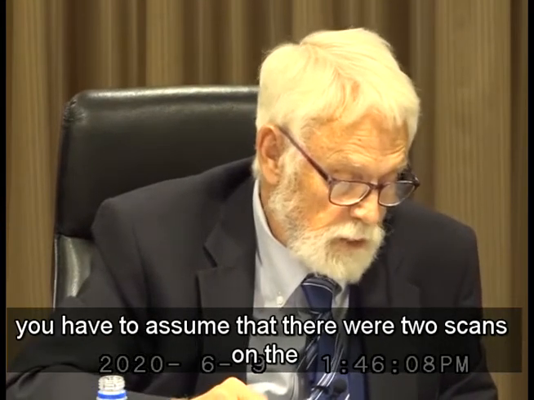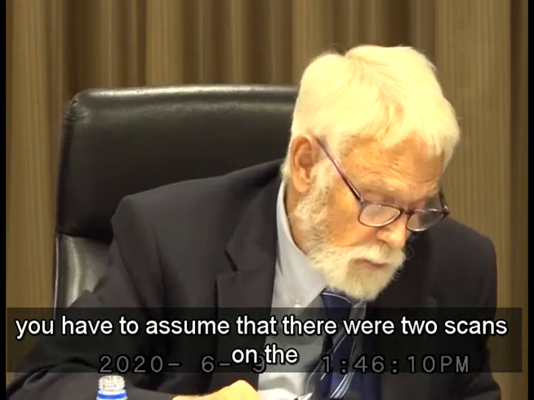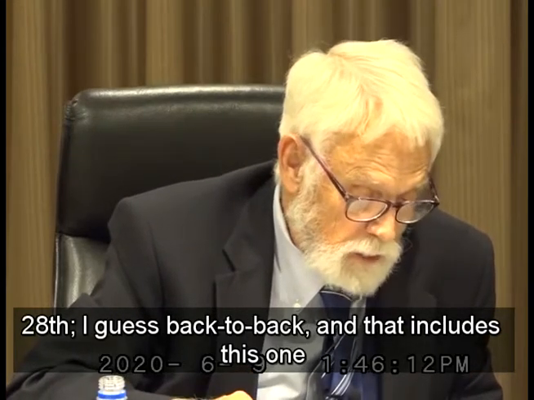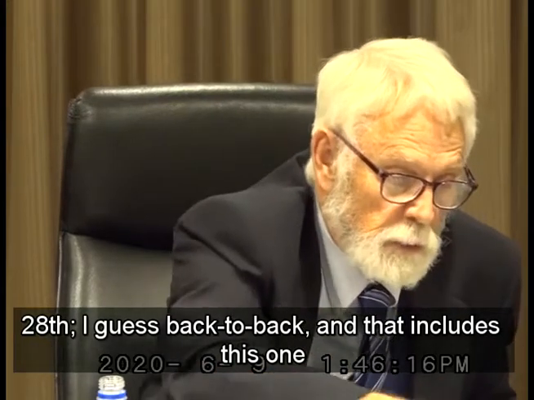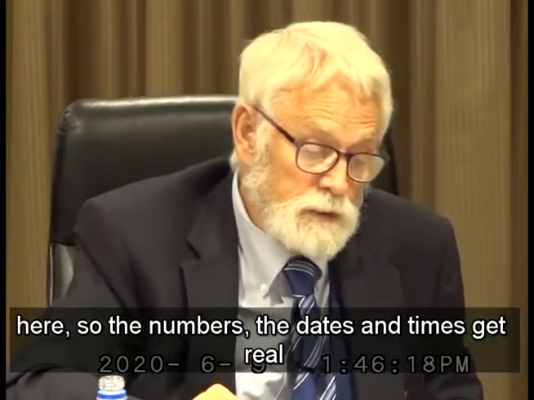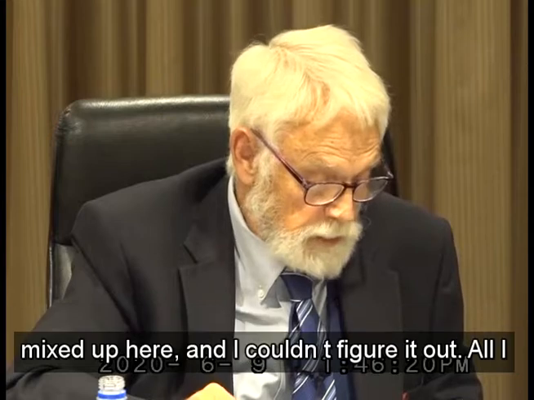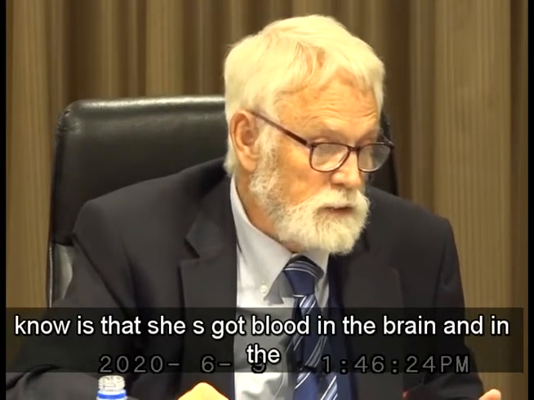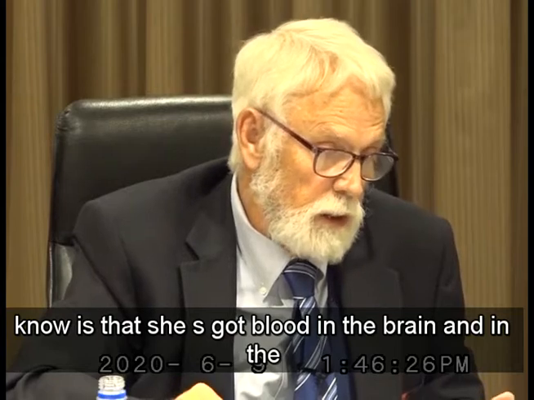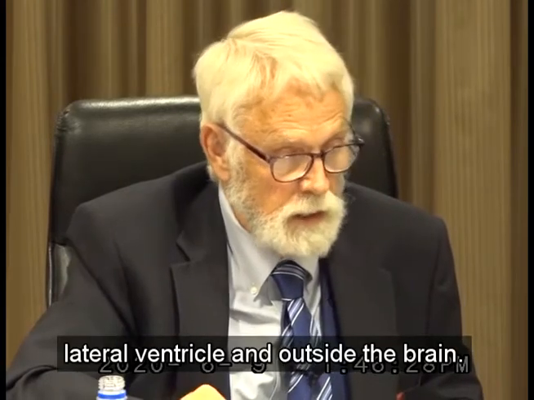So then you have to assume that there were two scans on the 28th, I guess back to back, and that includes this one here. So the numbers, the dates and times get real mixed up here, and I couldn't figure it out. All I know is that she's got blood in the brain and in the lateral ventricle and outside the brain.